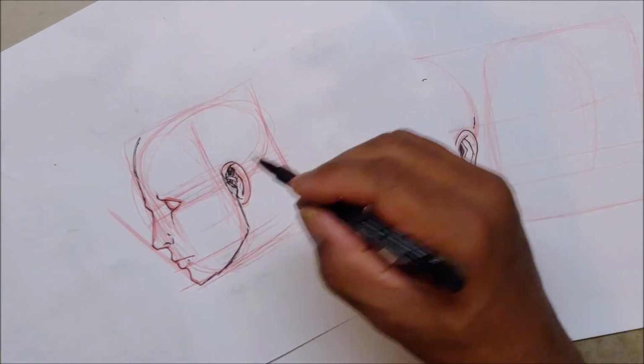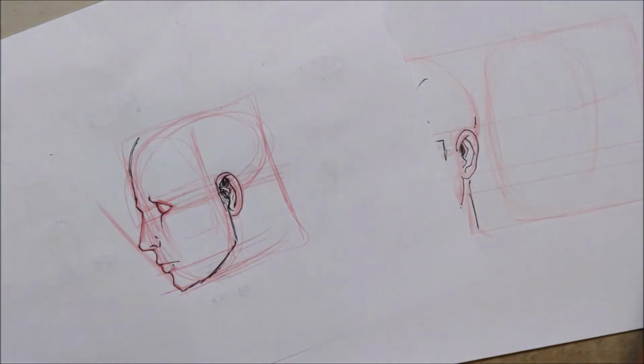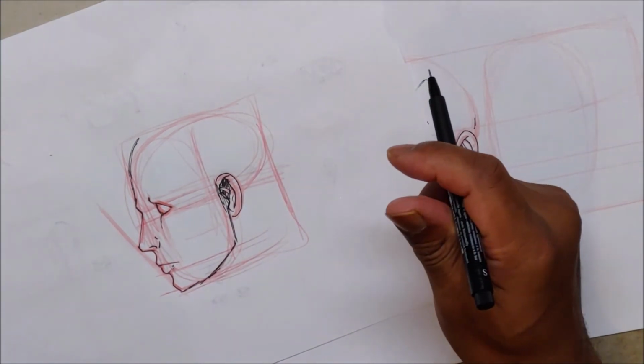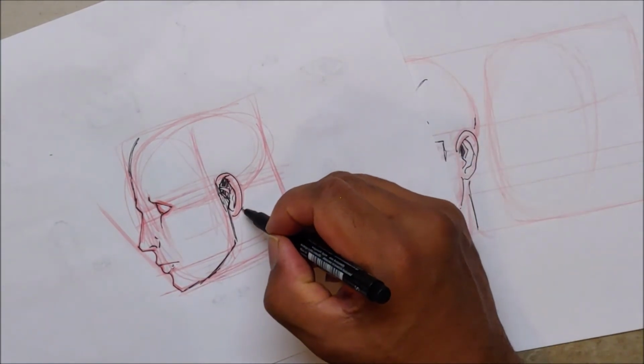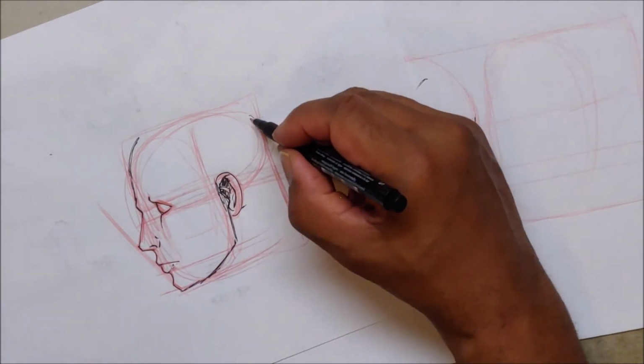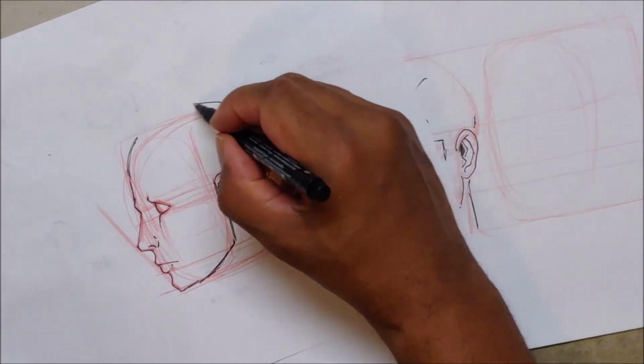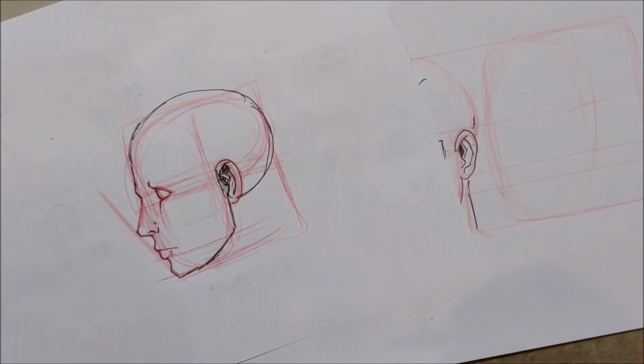I'll just shadow that because that's not really that important. So at the bottom of your ear, or should I say almost at the bottom of your ear, somewhere around here, this little piece is going to come down to there and then curve around up there.